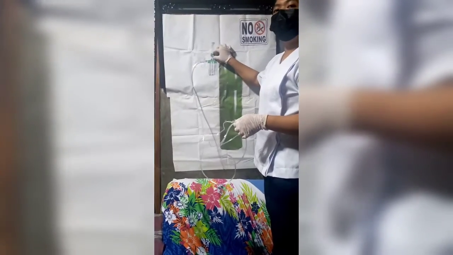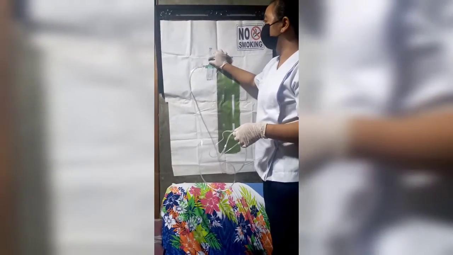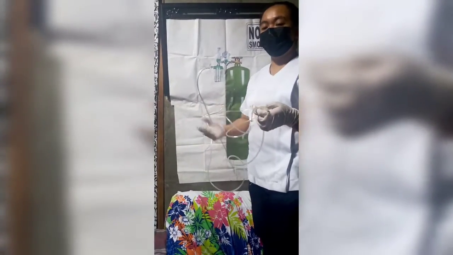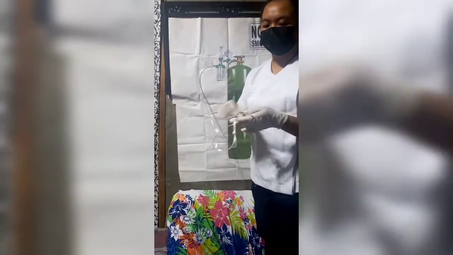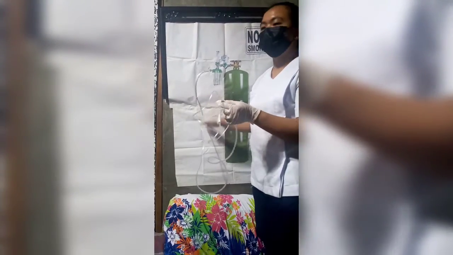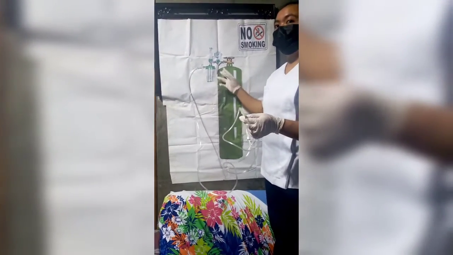Adjust the flow rate as ordered. Check that oxygen is flowing out of the prongs. This is the prongs, so you need to check if the oxygen is flowing. We can also observe the water in the humidifying cup forming bubbles.